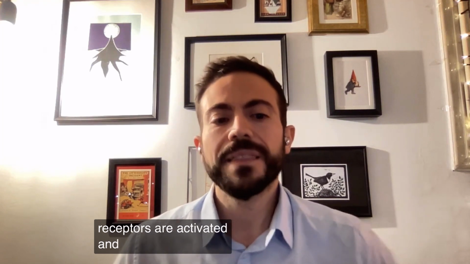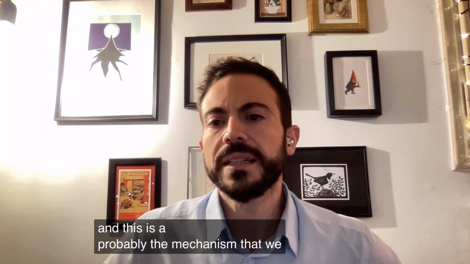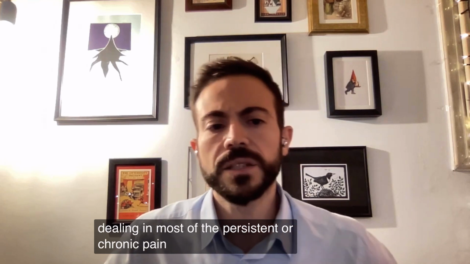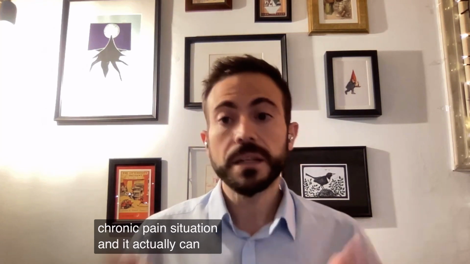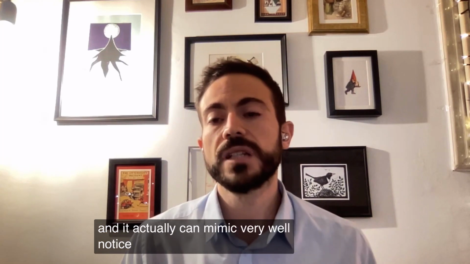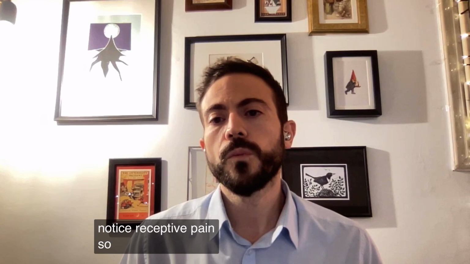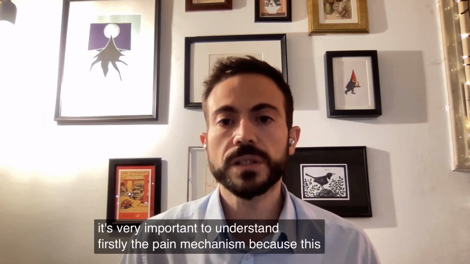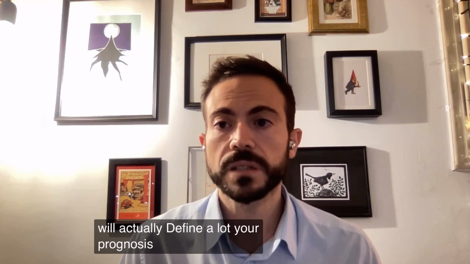And this is probably the mechanism that we are dealing with in most of the persistent or chronic pain situations. And it actually can mimic nociceptive pain very well. So it's very important to understand the pain mechanism first, because this will actually define a lot of your prognosis.